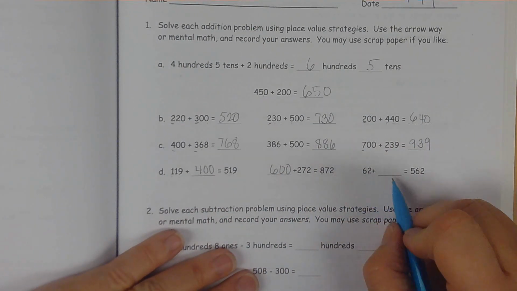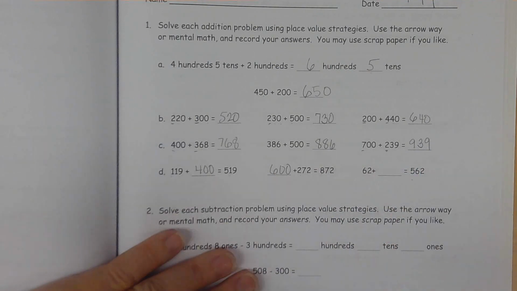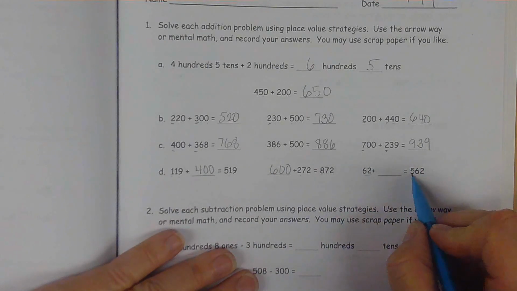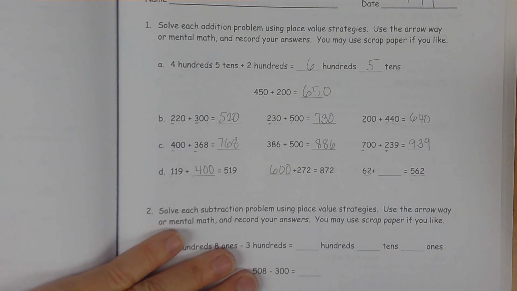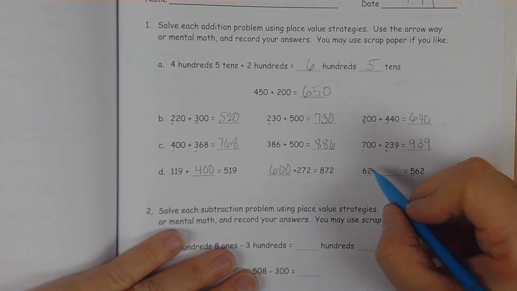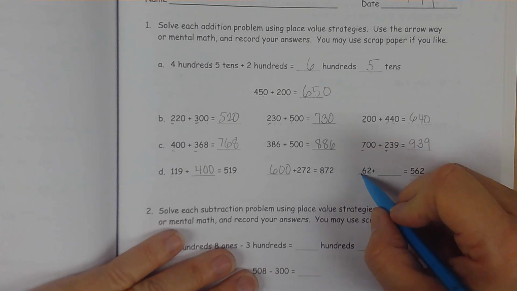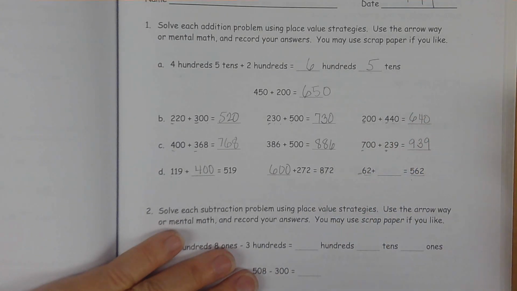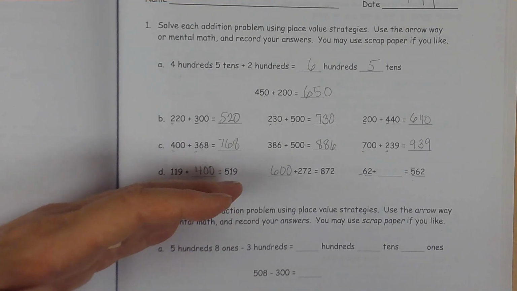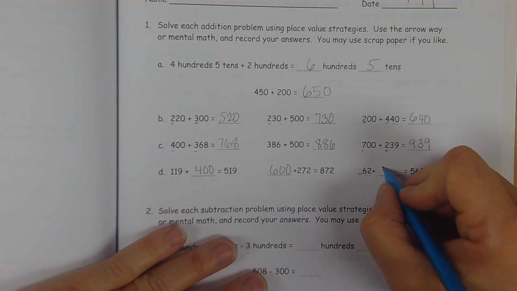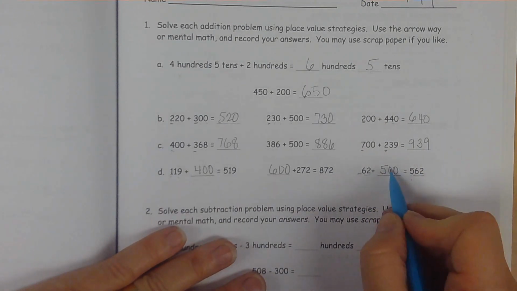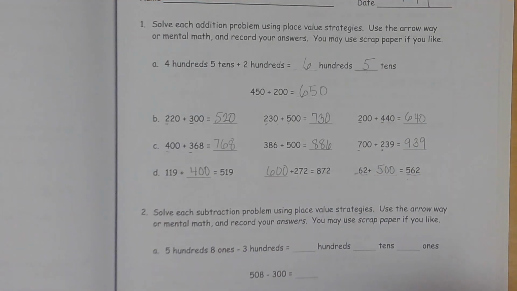So, I don't think I'm going to need to count up at all. What's changing from 62 to 562? Only the hundreds changed. How many hundreds are here? 0. So how many do we have to add to get 5? 5. So 62 plus 500, that 6 and 2 would just slide over our ones.